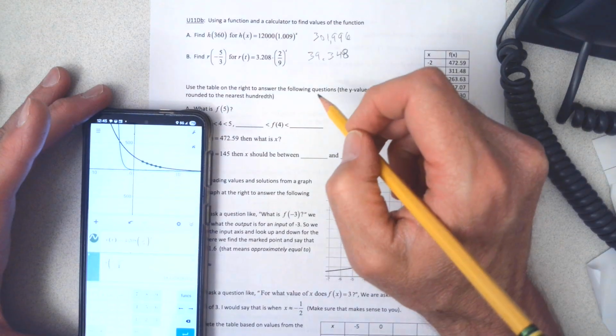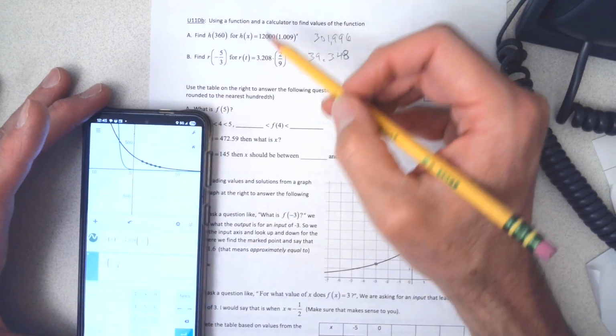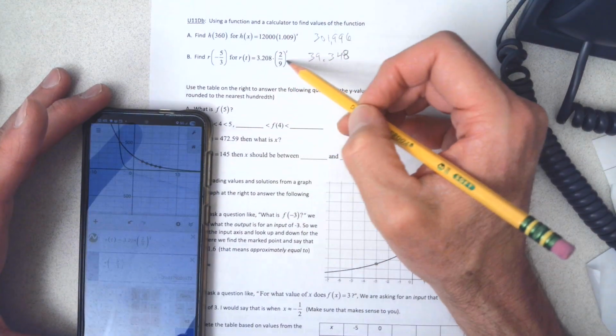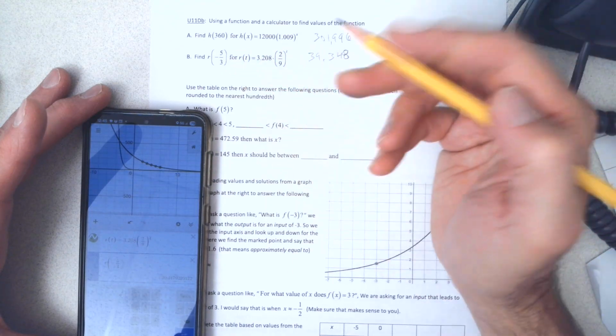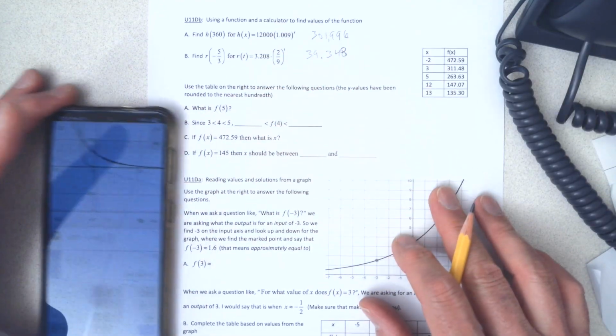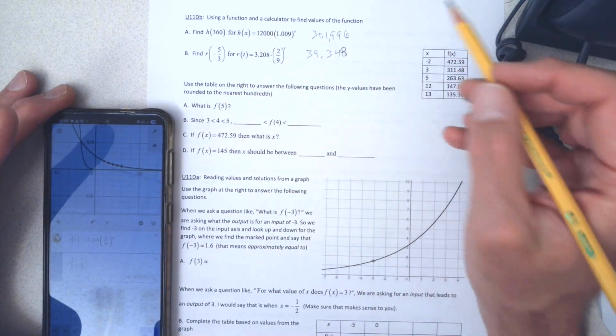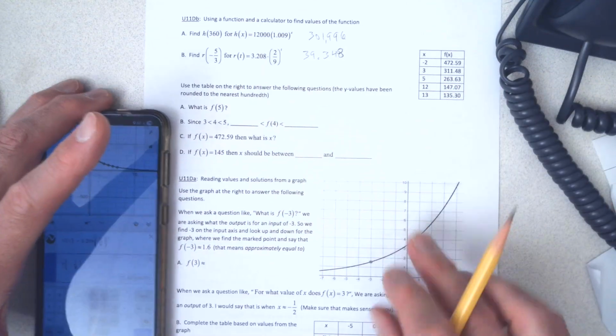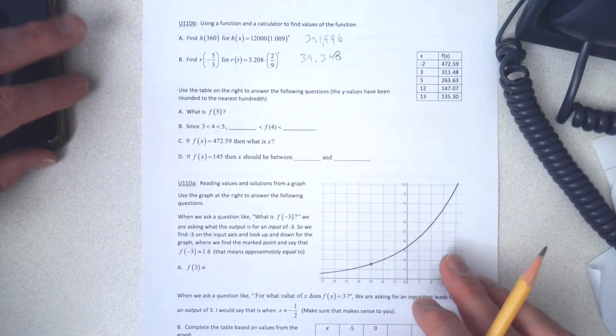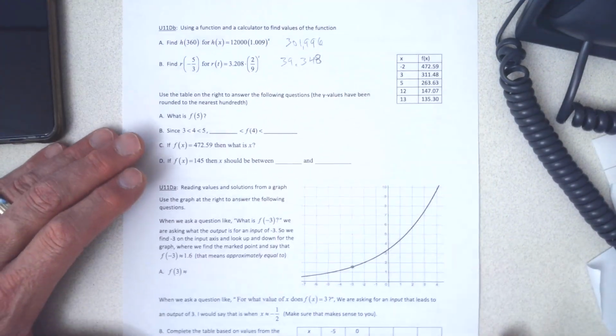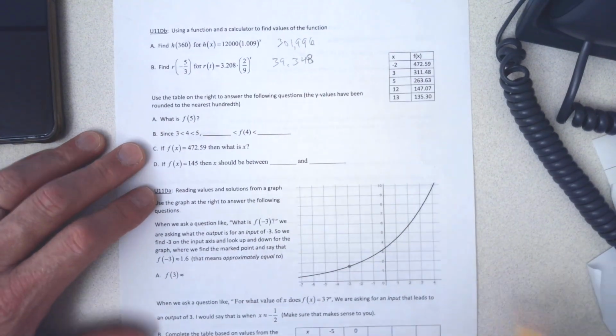Okay, so just defining the function, putting them in. I really could have just typed in 3.208 times 2/9 and raised it to the negative 5/3 power as well. Okay, so now I think we're putting Desmos away for a little bit. Okay. Use the table on the right.